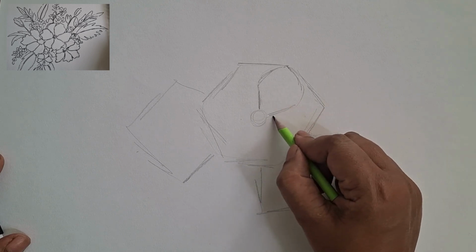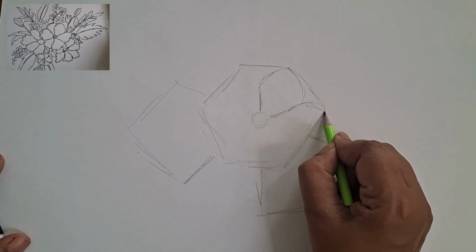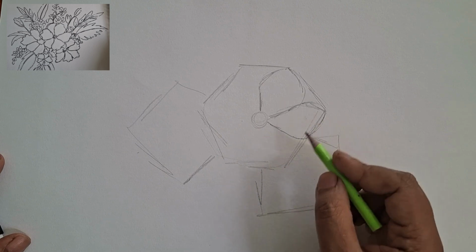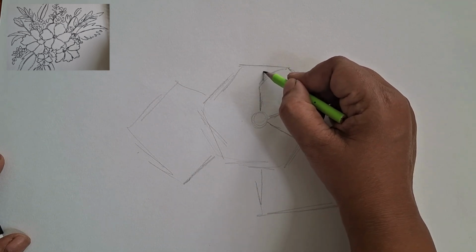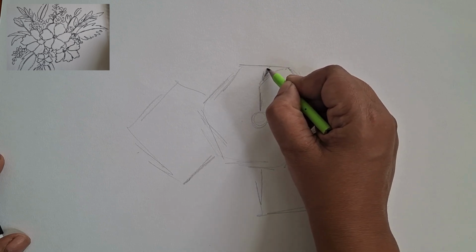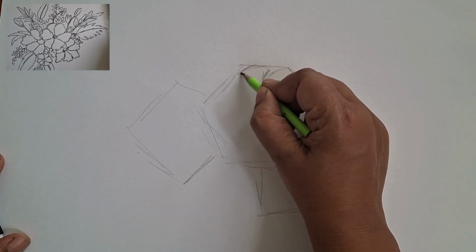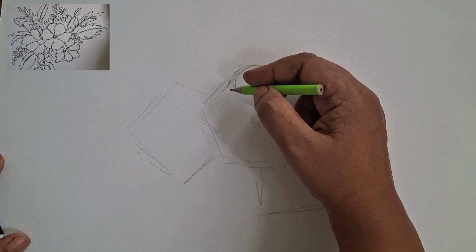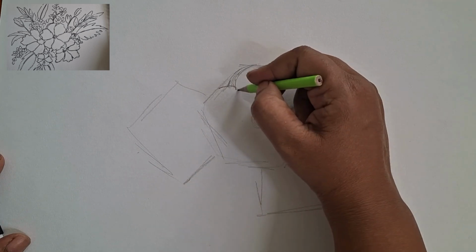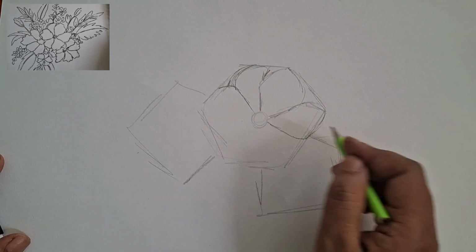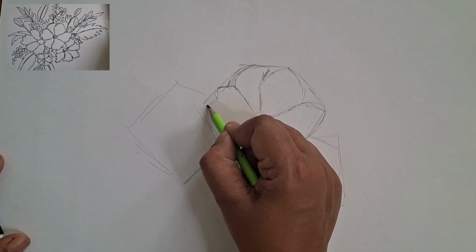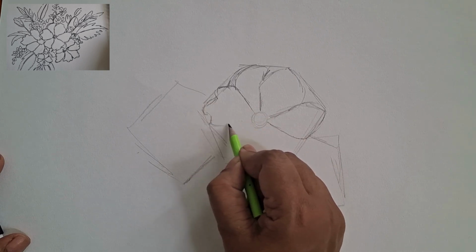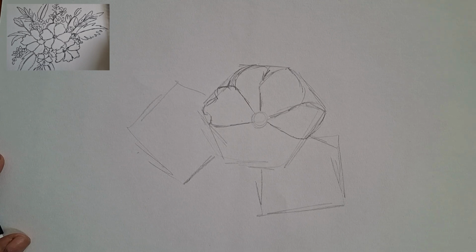Now in the middle, first draw one circle and then start petals. Now the petals will draw till this outer shape. Third petal, take a curve.